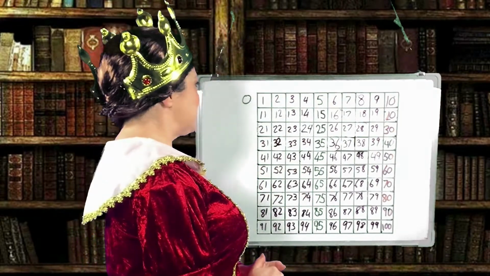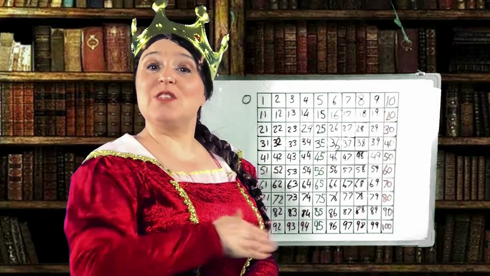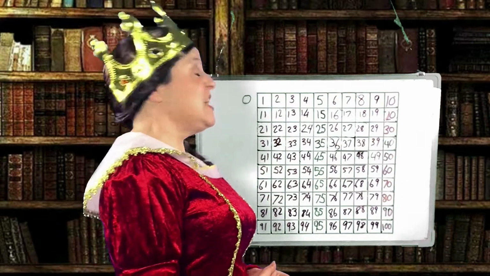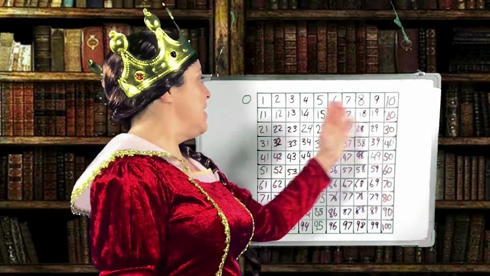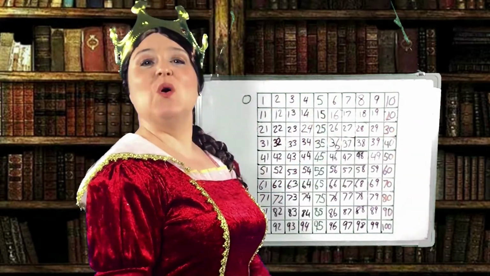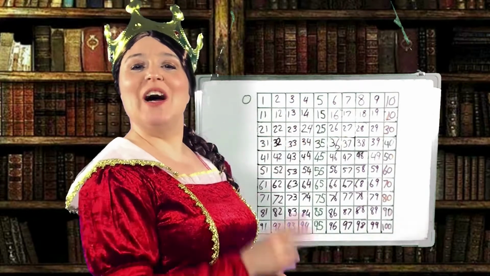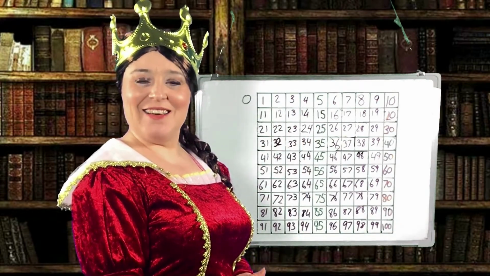Now, if I were counting forward in multiples of 5, starting from 15, what would the next 2 numbers be?